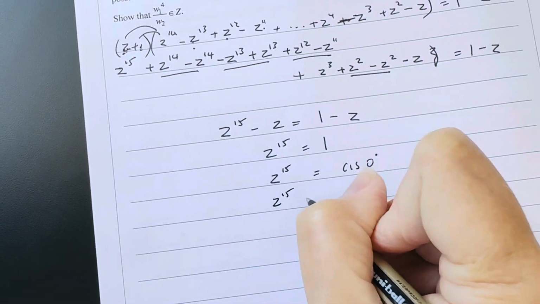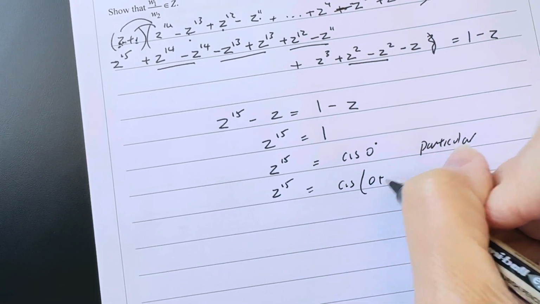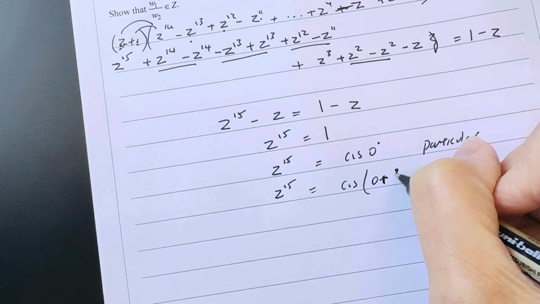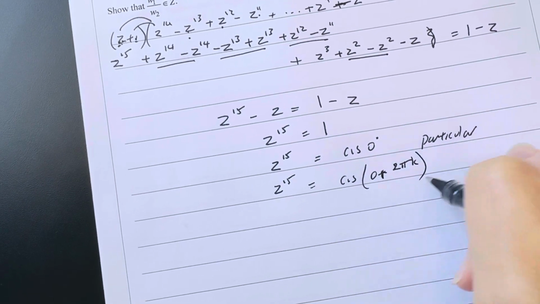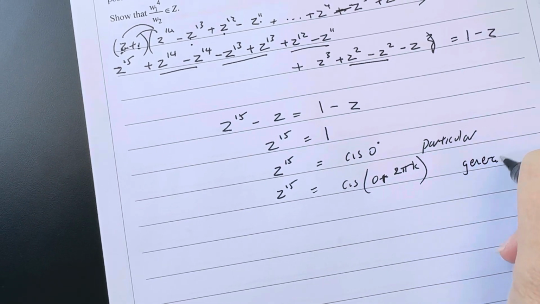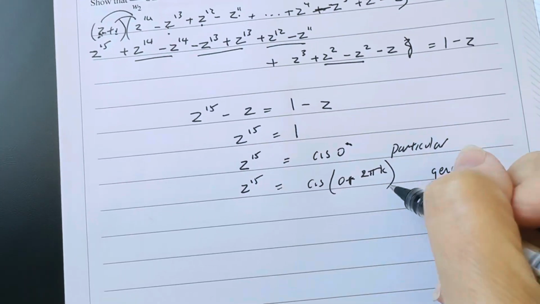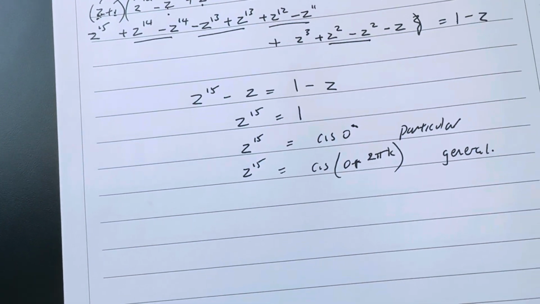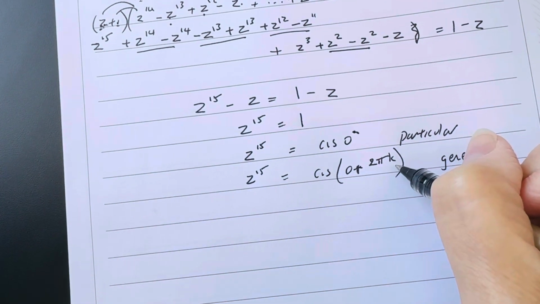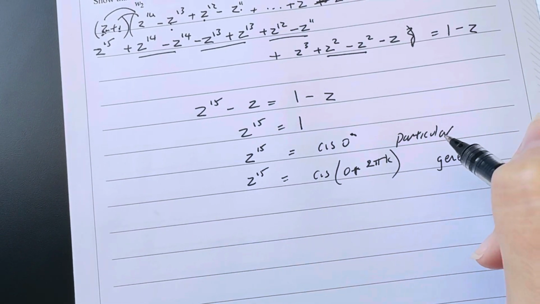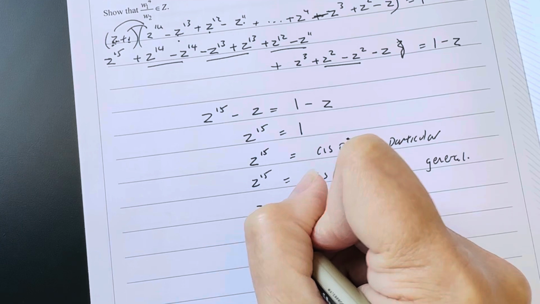And then z15 would be cis 0 plus 2 pi k in my general solution. Some people use a k, some people use an n. We're just going to have multiples of 2 pi as my general solution.